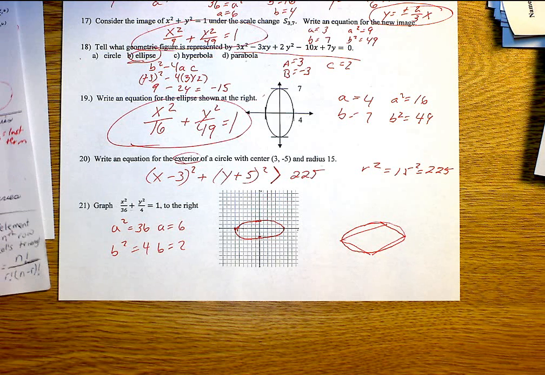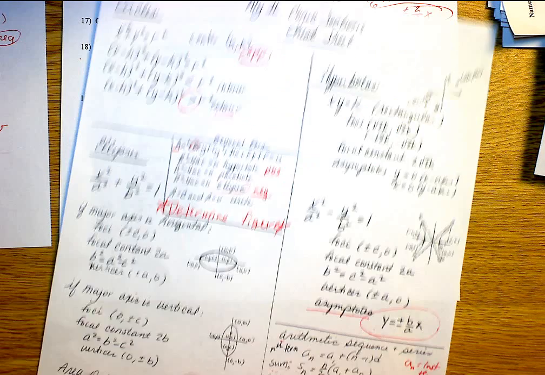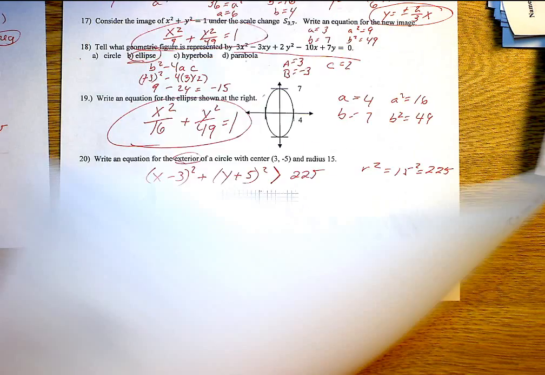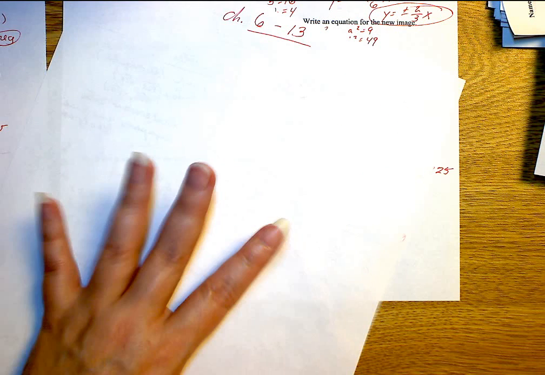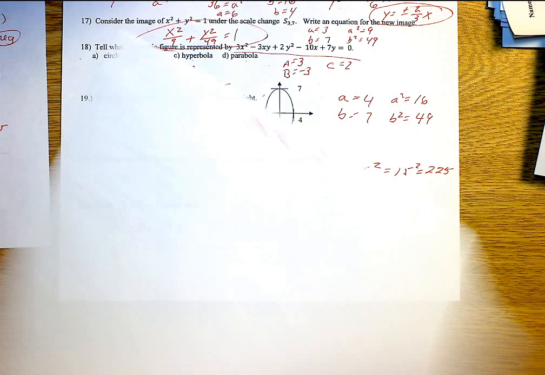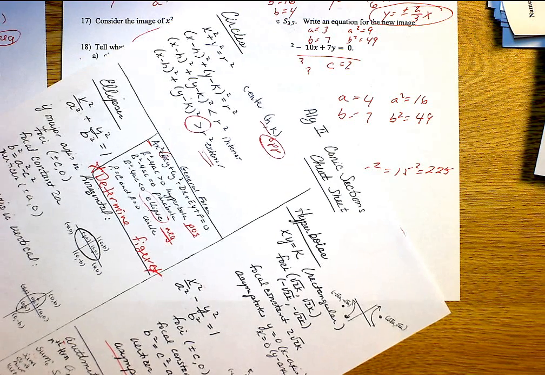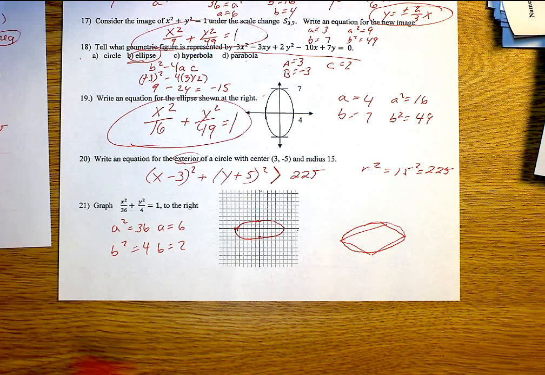Last thing. Remember, you can use this. You can add to it for tomorrow's test. Remember, you have to save room for your final exam stuff, so don't use all of it up. But you can use this tomorrow on your test. Also, you need to bring a number 2 pencil. All right. Any questions?